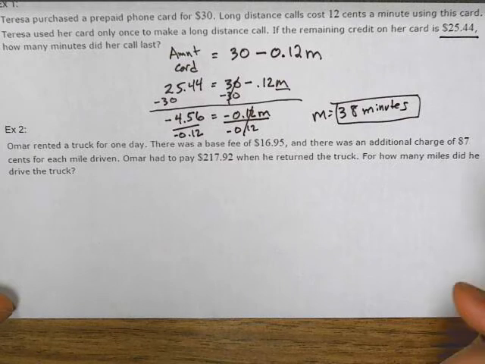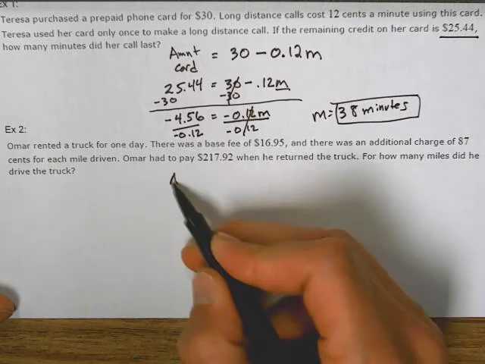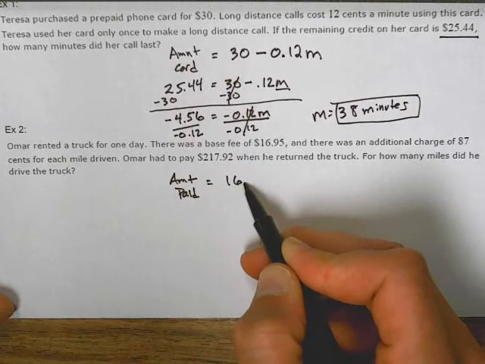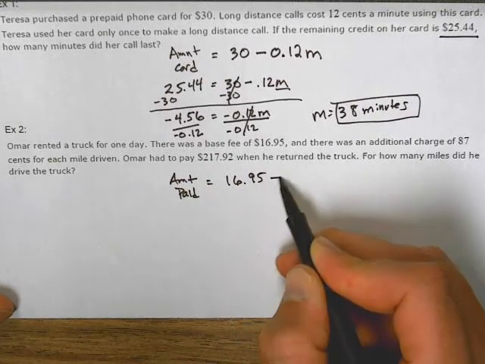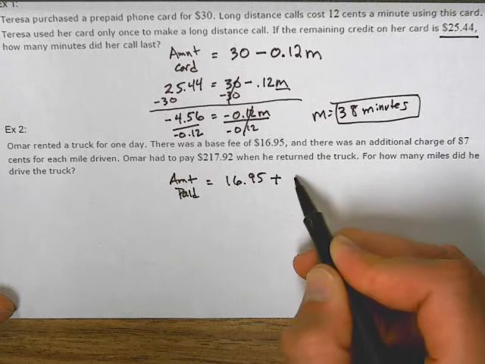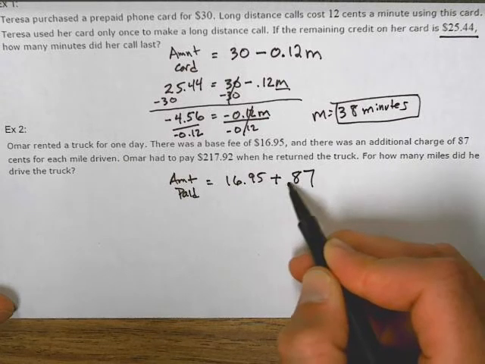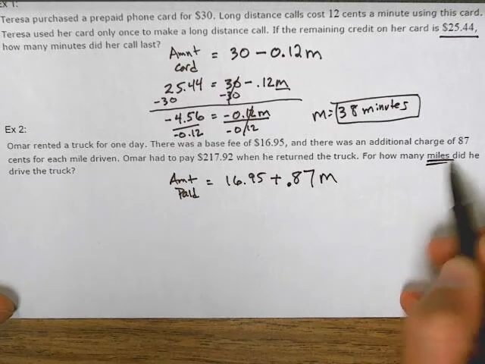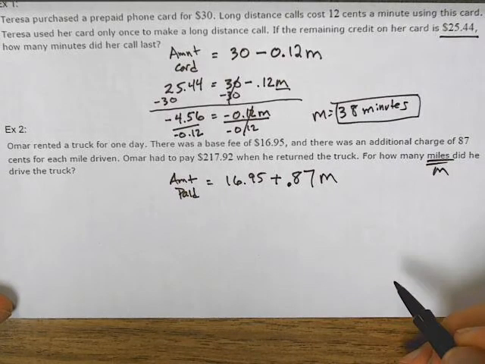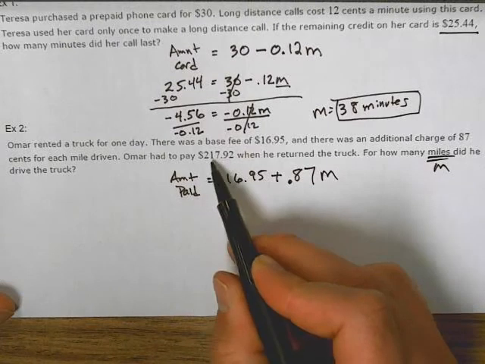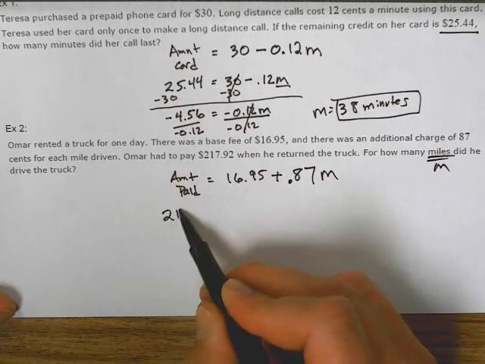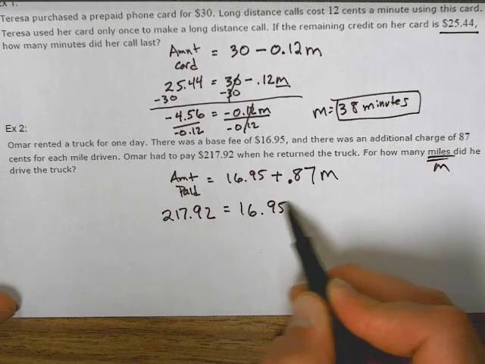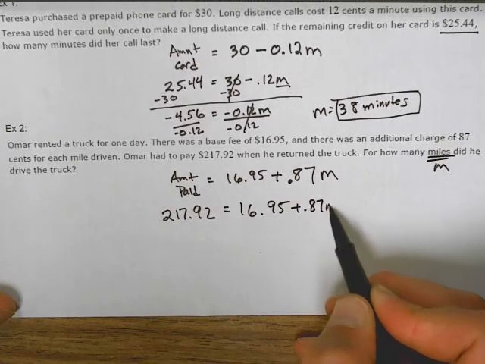This is a similar kind of a problem where the amount paid, right, like how much you pay, is going to be the $16.95 that you start with, plus it's 87 cents, not $87. So I have to put 0.87 times M, which I'm going to let the number of miles be M. Well, the amount paid was $217.92, so it's going to be $217.92 equals that $16.95 plus 87 cents for every mile.